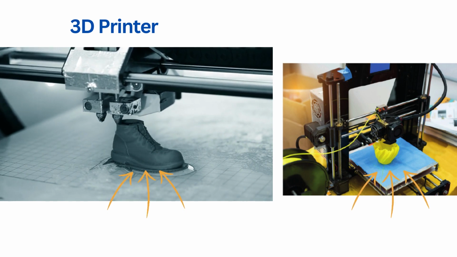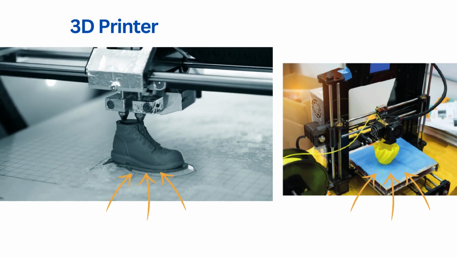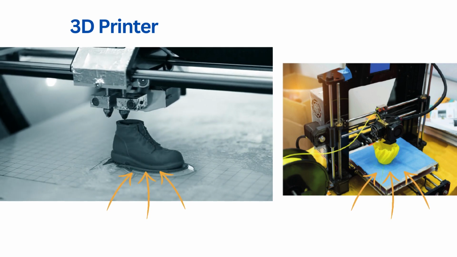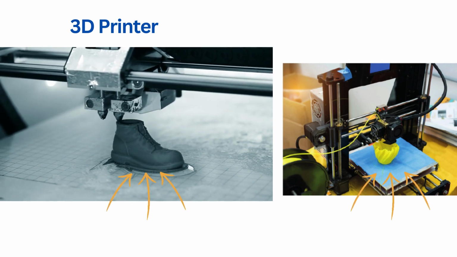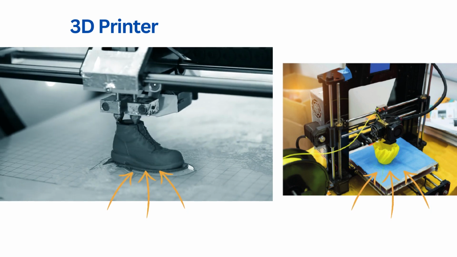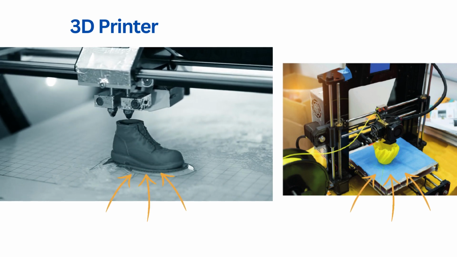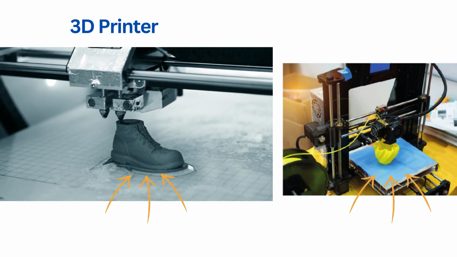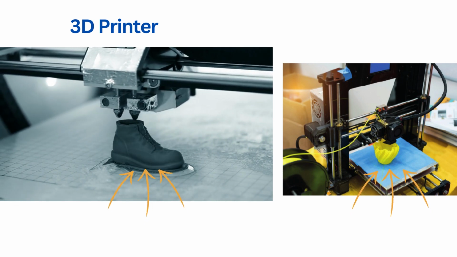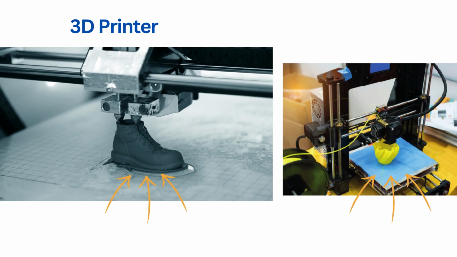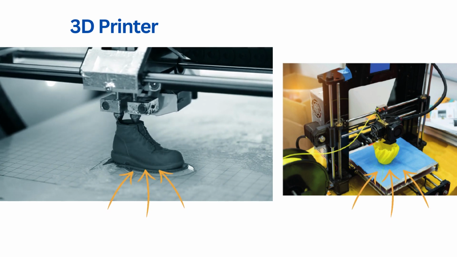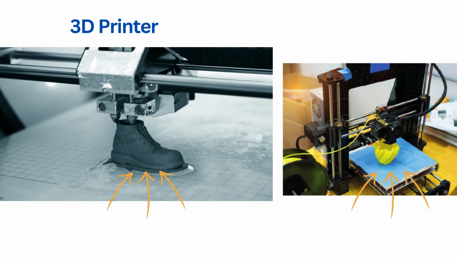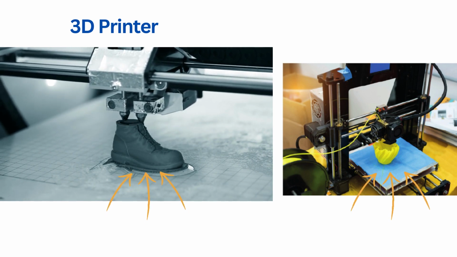We talked about three main printer types. Now let's see this new printer type, three-dimensional printers, also called 3D printers. You can see in the video how a shoe is getting printed, and 3D printers use CAD, computer aided design, to create 3D objects from a variety of materials like molten plastic or powders.